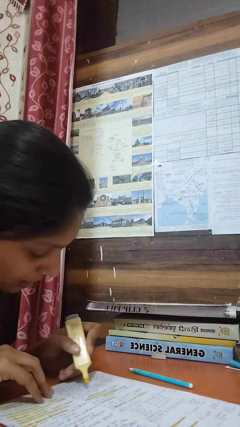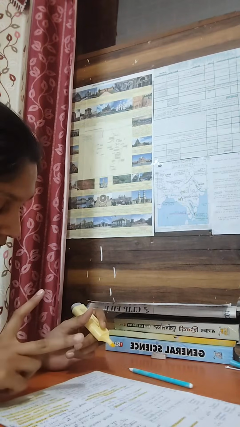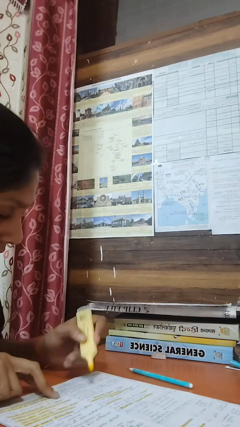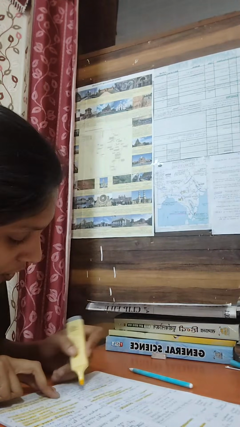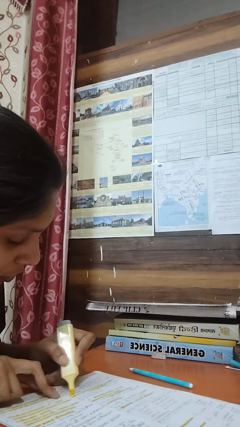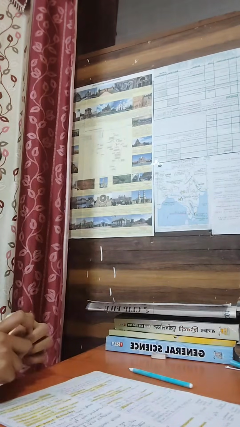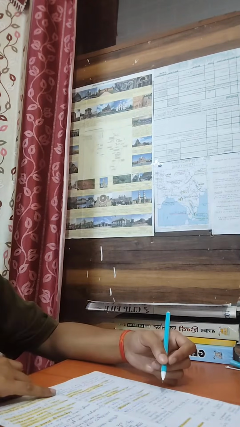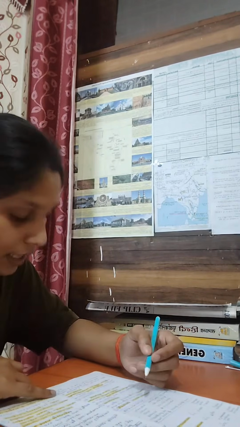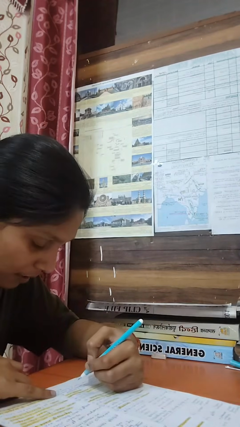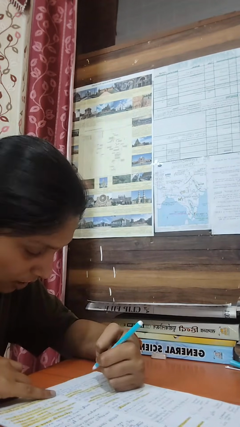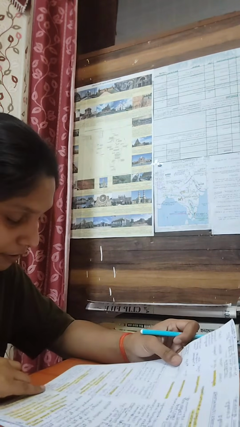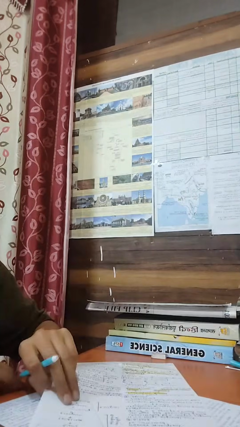Second is commensalism, an association between two organisms in which one benefits and the other derives neither benefit nor harm. This is known as commensalism. Example: remora and shark. The remora hides under the shark and feeds on the leftovers of the shark's meals. One benefits and the other derives neither benefit nor harm. This is known by the name of commensalism.